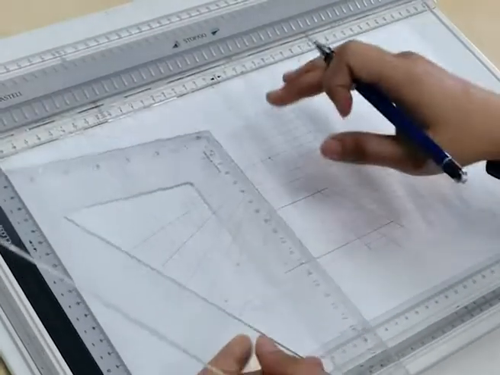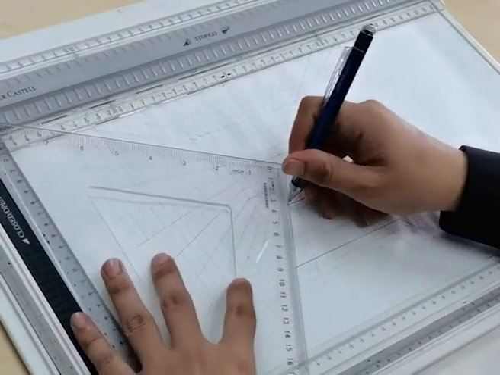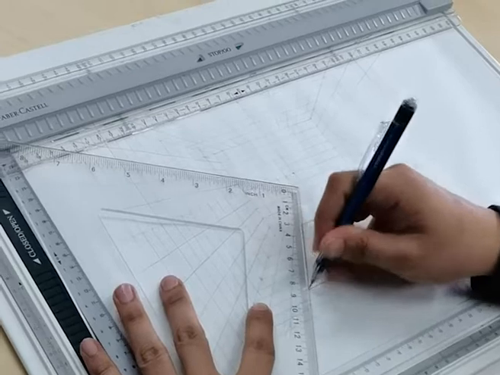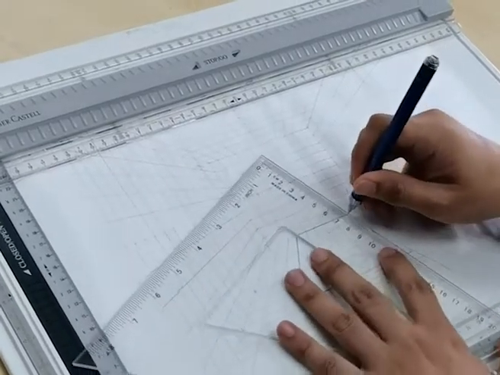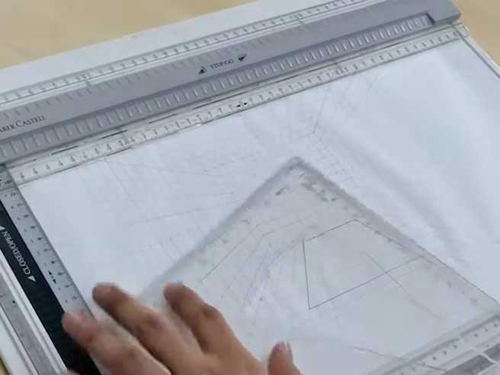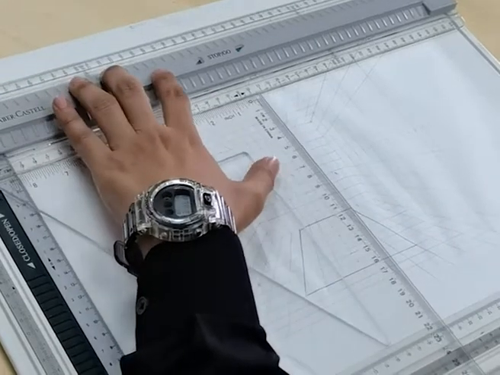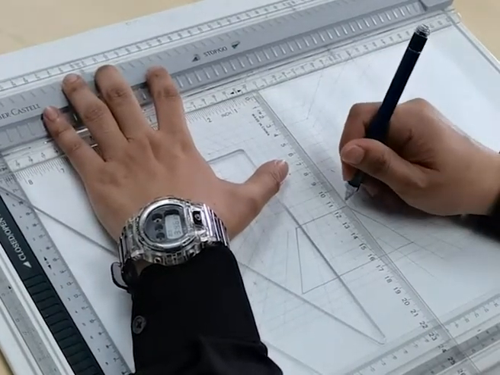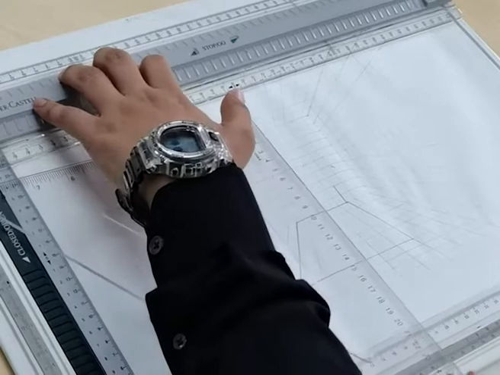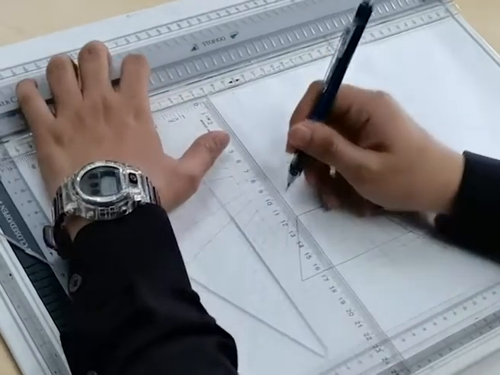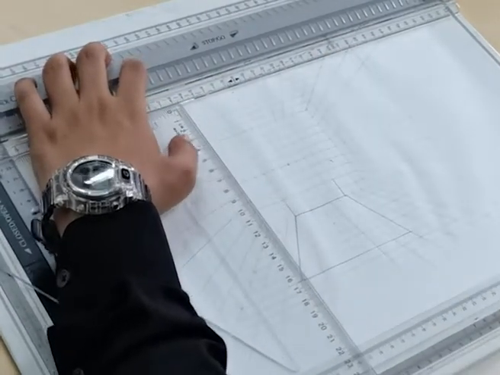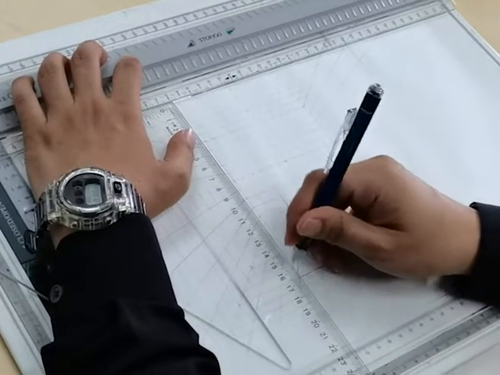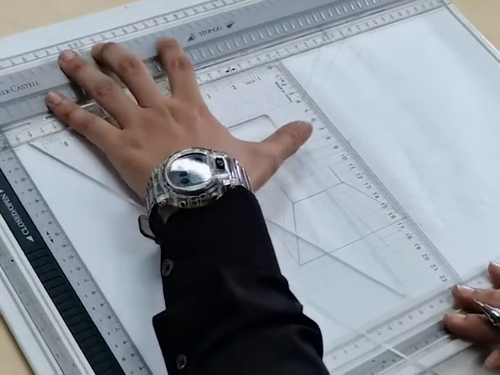Next, once I have my plan, don't care about the detail of the design first. You always need to draw the basic form of the furniture first. Later on, we will come up with the detail of the furniture design.